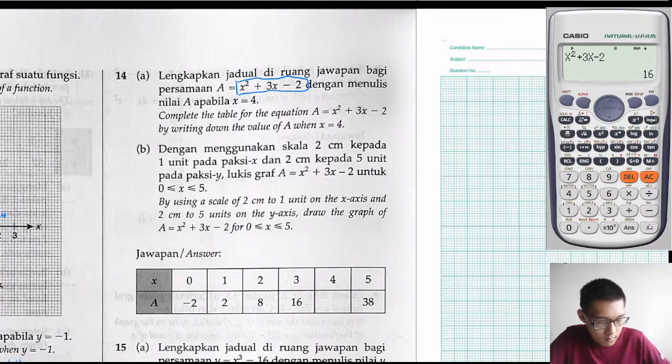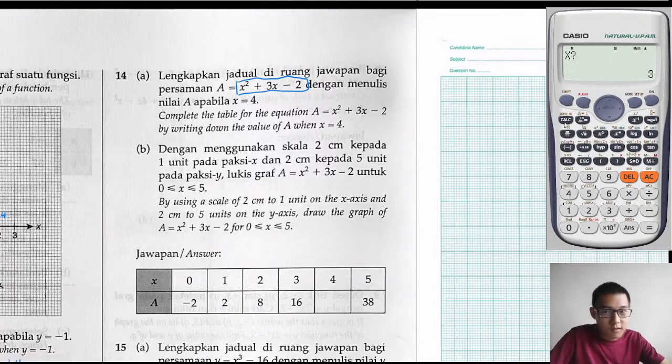We have 16. No, we didn't calculate yet, so don't just write the 16 here. When x equals 3, 16 is correct. But when x equals 4, the answer is 26. So we complete the table below.